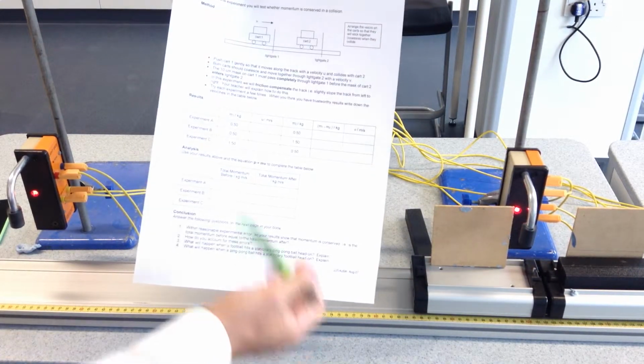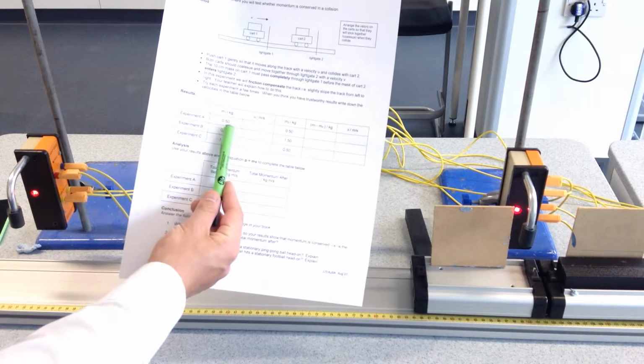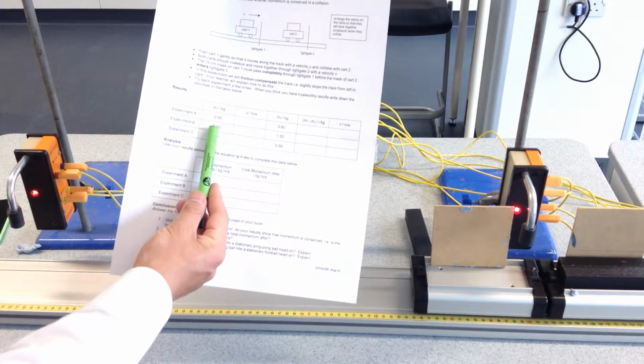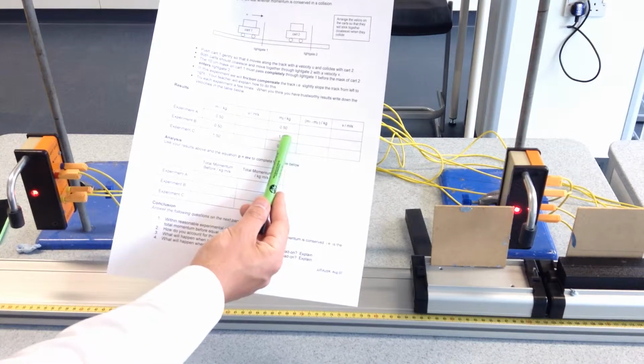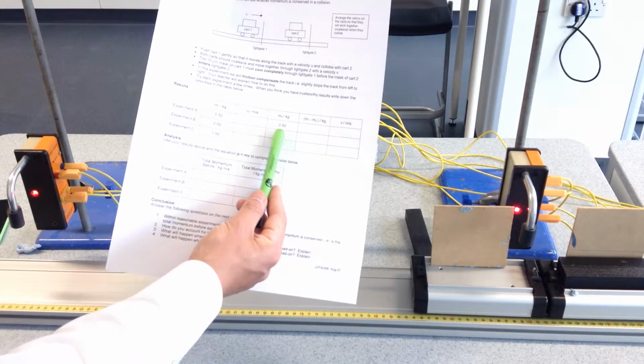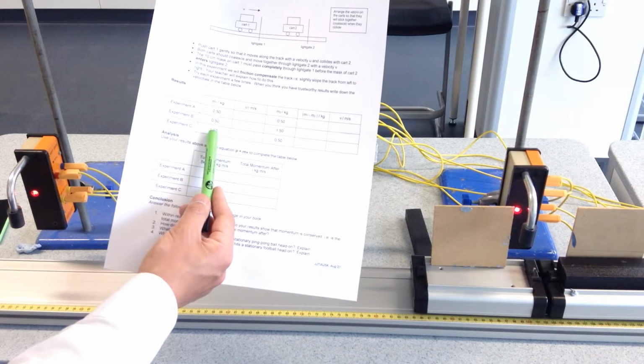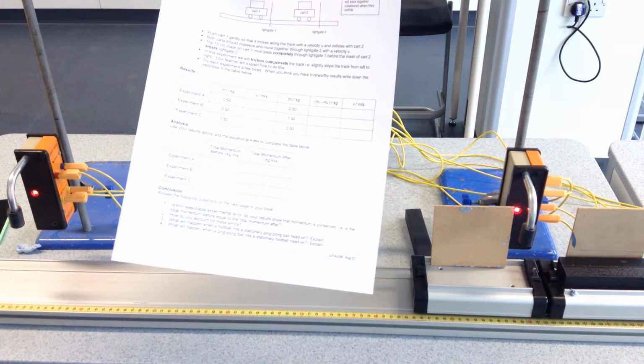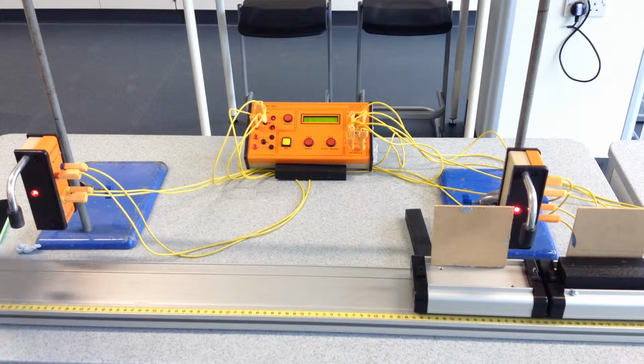We have the table that we need to fill in. We're looking at experiment 1 that looks at equal masses. Then we're having experiment 2b, which looks at 3 times the mass of the object that's stationary, and then the reverse. The incoming object has 3 times the mass. And we'll get some values and see what the momentum before and afterwards is.